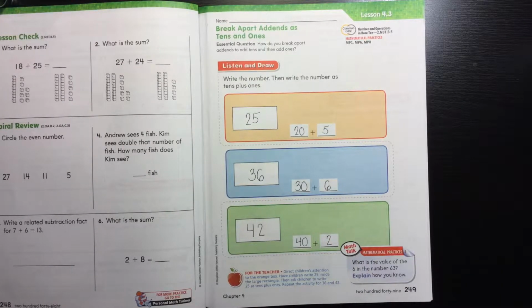Next, I'm going to ask you to look down at the math talk, and I want you to think, what is the value of the 6 in the number 63? And then be able to explain how you know. Go ahead and pause the video and think about that question.